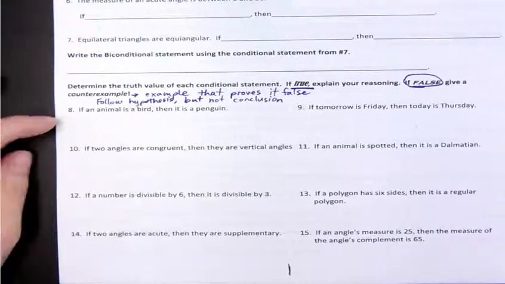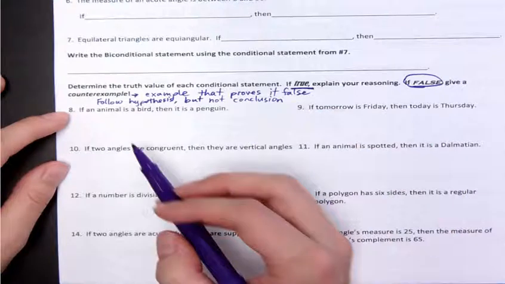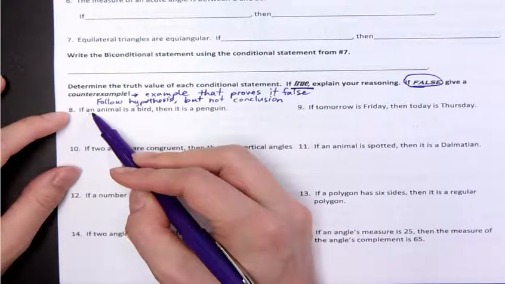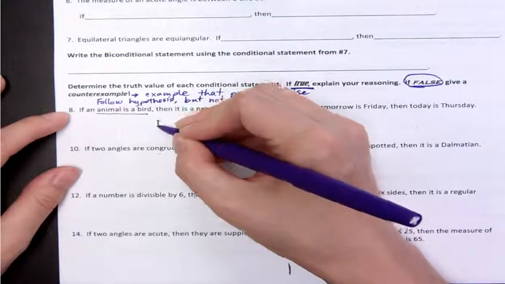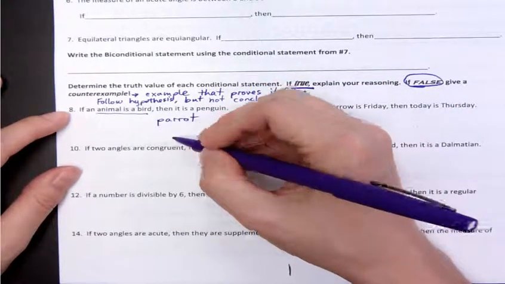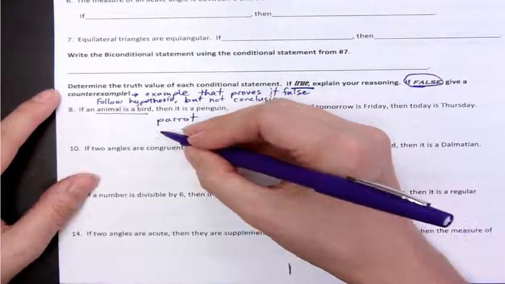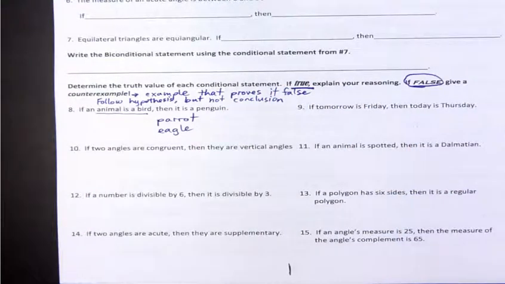So I'll explain. First one, if an animal is a bird, then it is a penguin. True or false? False. So what's an example where it would be false? Parrots. I have to follow the hypothesis but not the conclusion. So I can say, if an animal is a bird, it could be a parrot. Or what's another type of bird? Cockatoo. Eagle, ostrich, robin, and wren, any type. So we're just saying if it's a bird, it could be one of these other ones, and you fill in whatever you want.